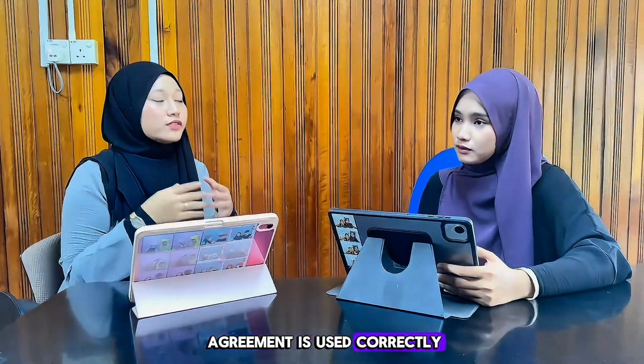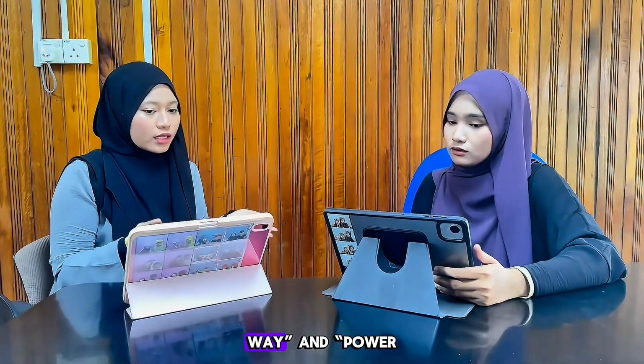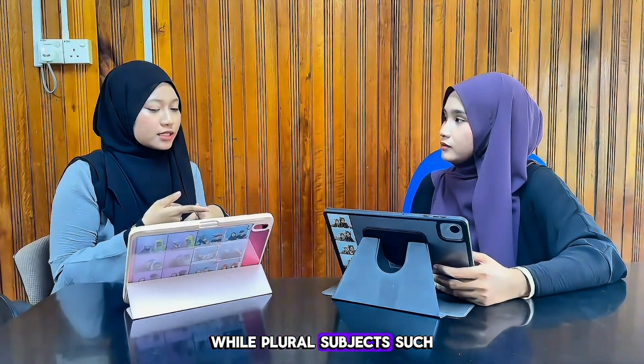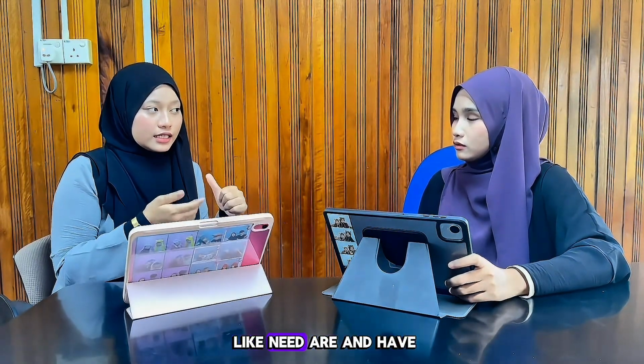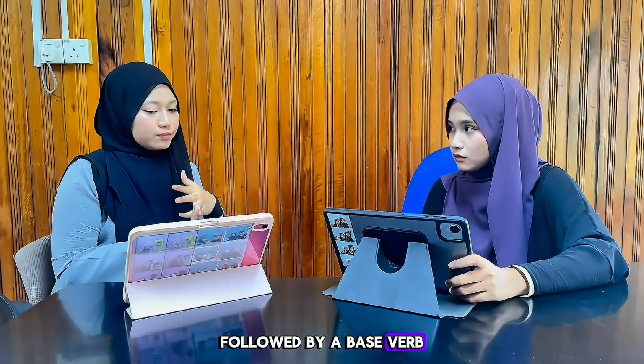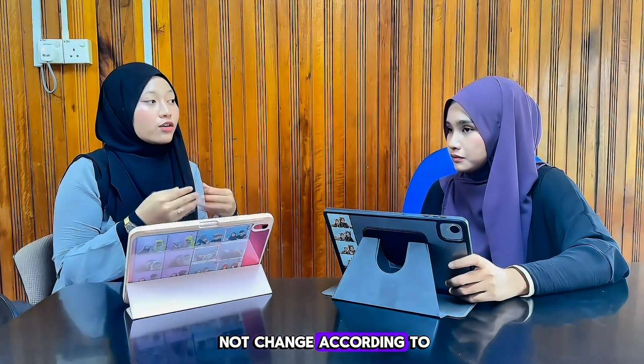What about subject-verb agreement? Is it used consistently? Yes, subject-verb agreement is used correctly throughout the paragraph. Singular subjects such as a useful way and power are followed by singular verbs like is, while plural subjects such as rules, practices, and writers take plural verbs like need, are, and have. In one sentence, the subject we is used with the modal verb may, followed by a base verb. This is grammatically correct because modal verbs do not change according to the subject.